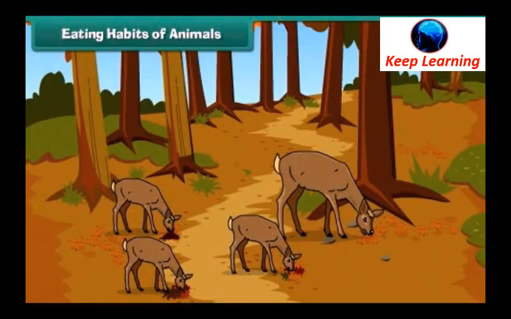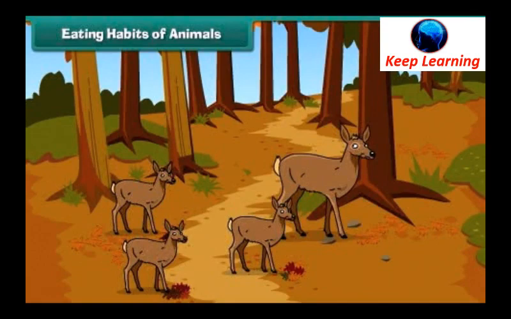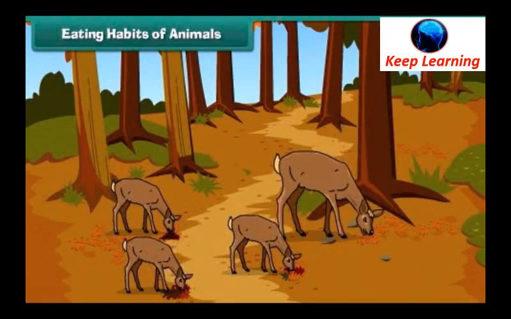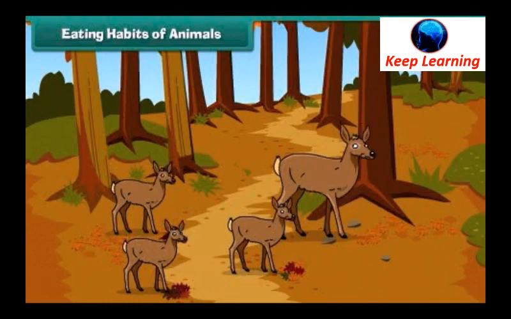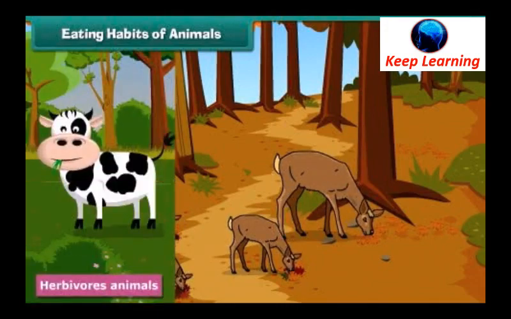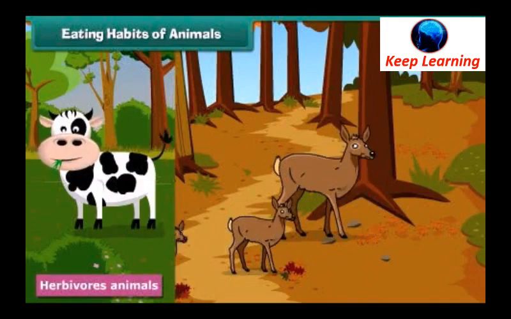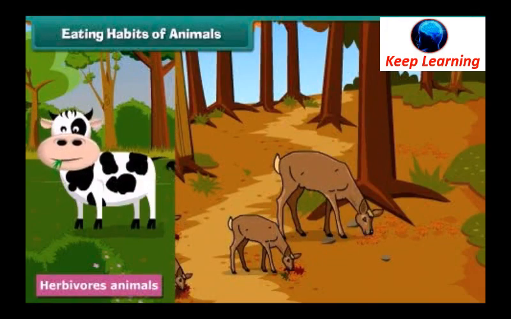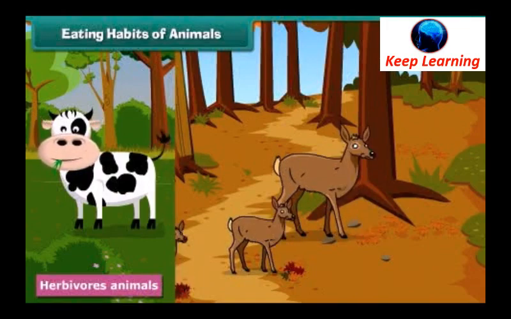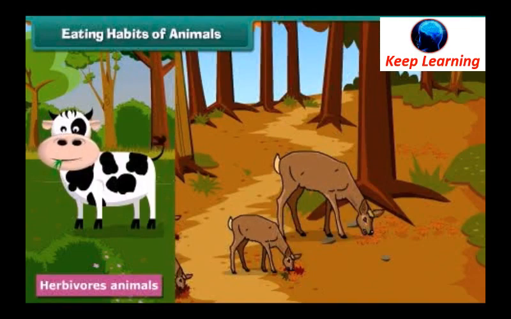All animals need food to get energy and perform various functions. They eat different types of foods with the help of different types of teeth. Herbivorous. Herbivorous eat plants. They have sharp and flat teeth for grinding grasses and leaves. Cow, goat, and buffalo are the examples of herbivores.